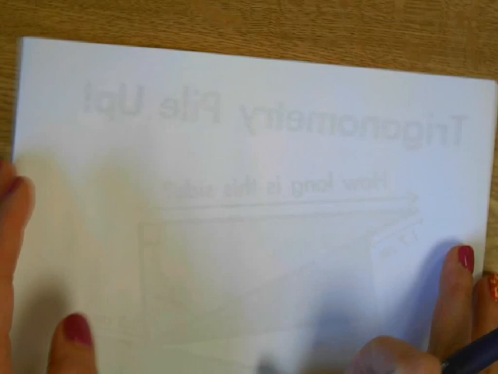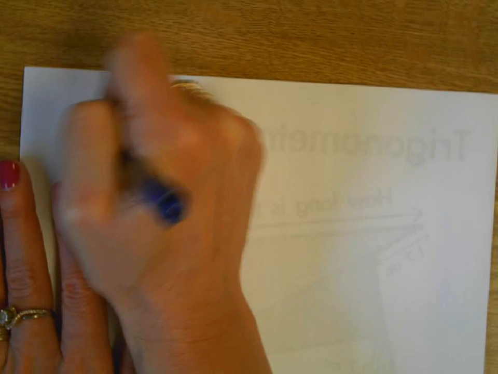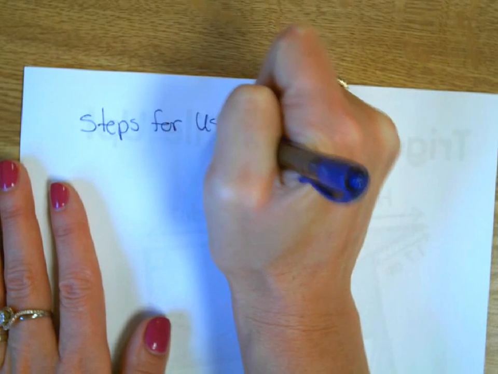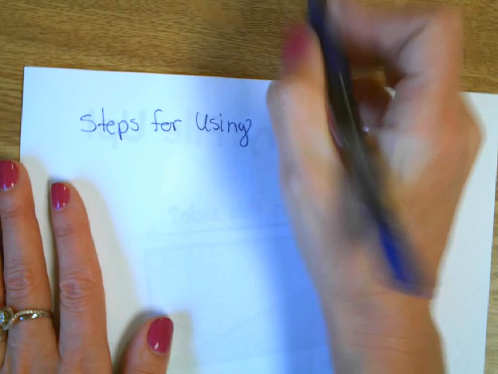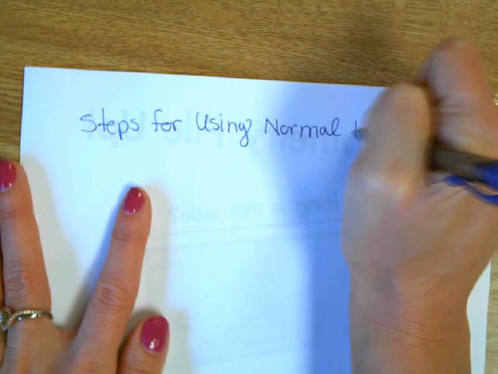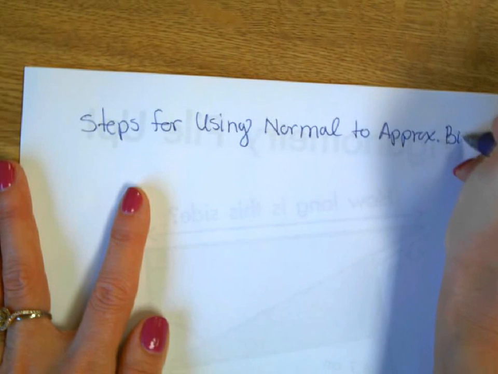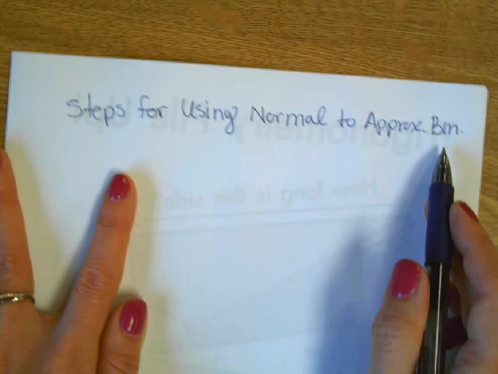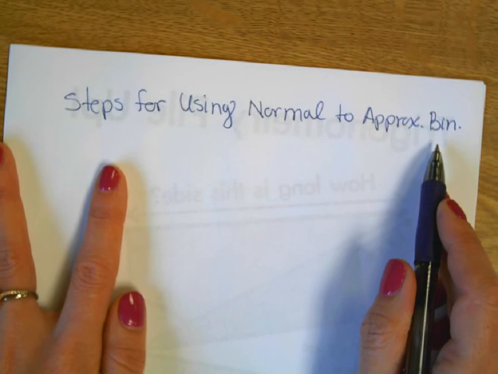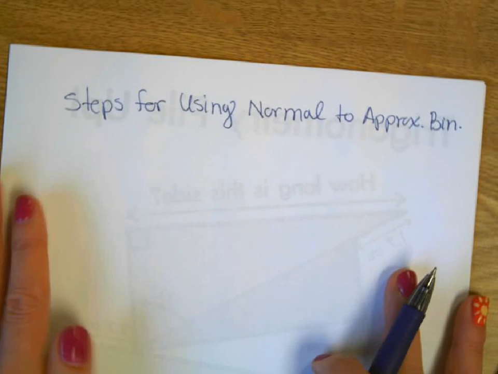All right, so the steps for using the normal to approximate. It's a 4-step process. Let me give you all the steps right now. On your note card, you're definitely going to want to have these 4 steps written down. You're going to know to do this because the question is going to say, use the normal distribution to approximate the binomial if possible. So you'll know to come to this section on your note card. It's pretty obvious when to look for this.